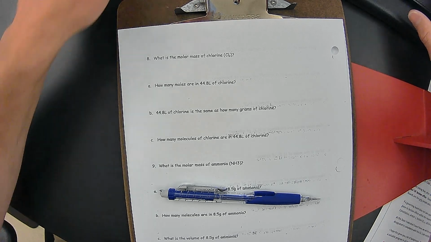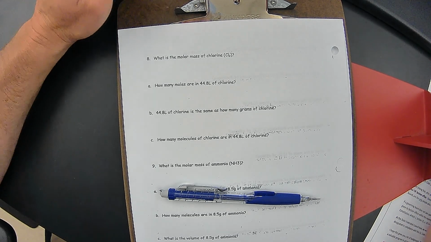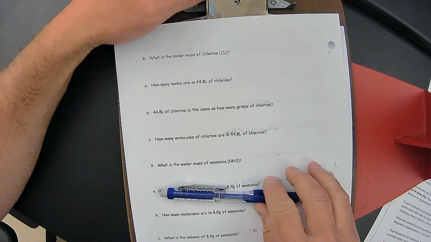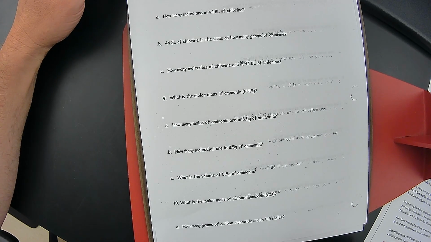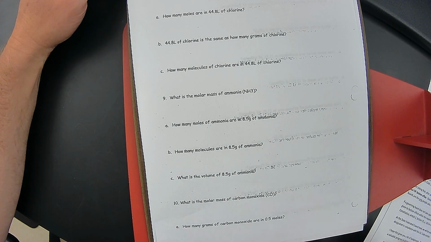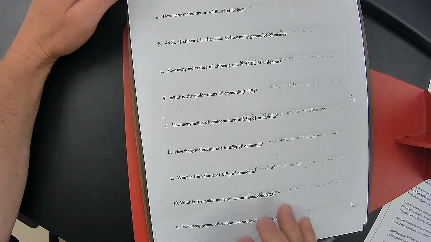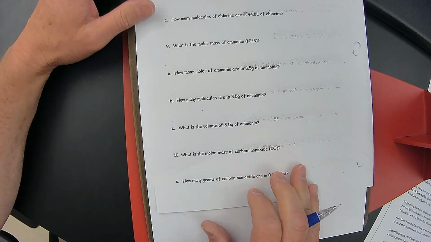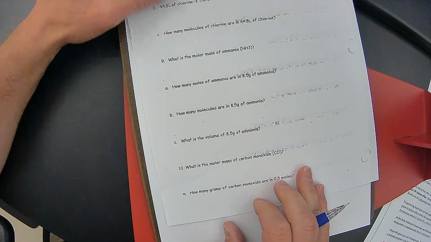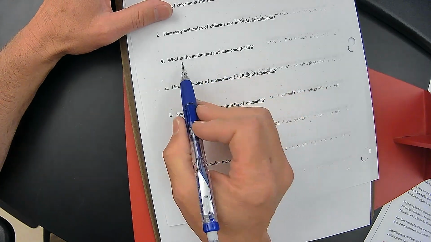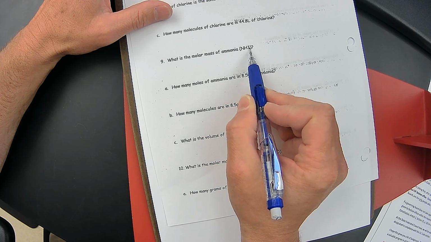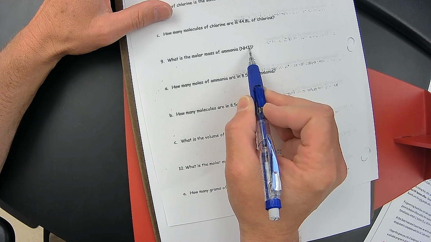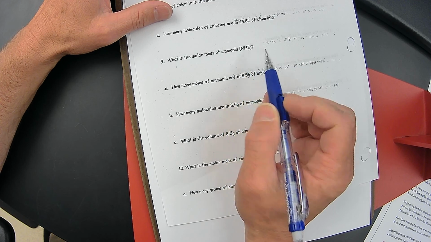In this video, I'd like to continue to look at how we develop conversion factors, and then once we develop conversion factors, how we use those conversion factors to be able to convert from one unit to another. So this is the next worksheet that we will be getting, and on question number 9 it asks, what is the molar mass of ammonia? Now this 3 should be a subscript, a little bit lower, NH with a subscript 3.